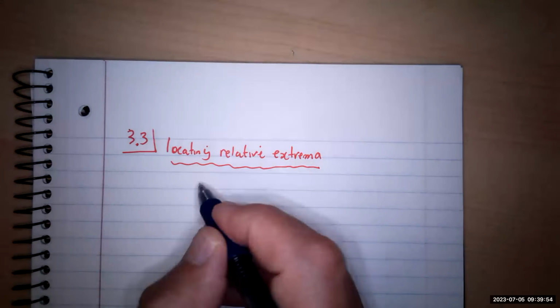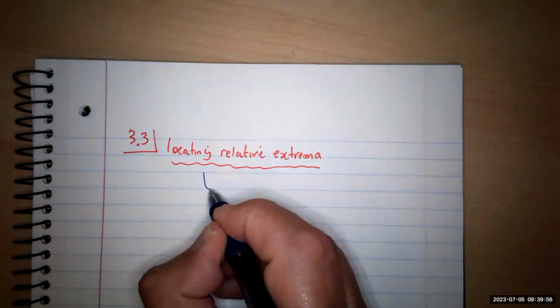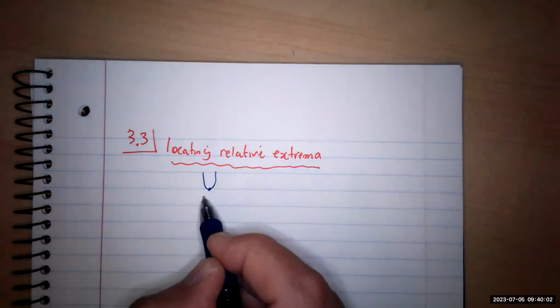Now, there is going to be a theorem. We refer to it as the first derivative test. So what would that theorem be? I'll give an idea, then we start working on it. Consider this graph over here. At this point, you get a minimum.